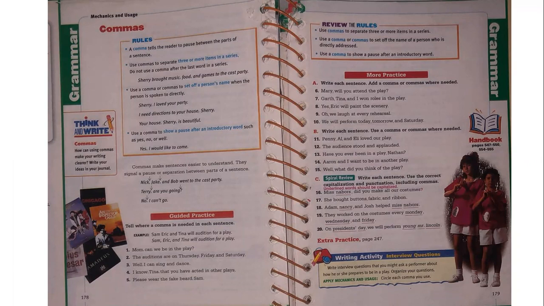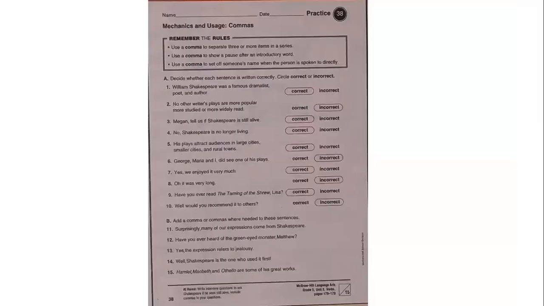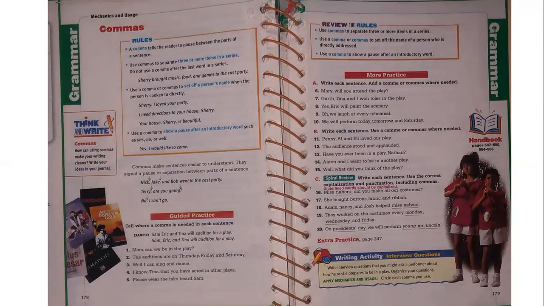All right, so we separate the person's name from the rest of the sentence when we are speaking to someone directly. Your house, Sherry, is beautiful. Okay, so in this case, we put a comma after house and after Sherry to set off Sherry's name in the sentence.